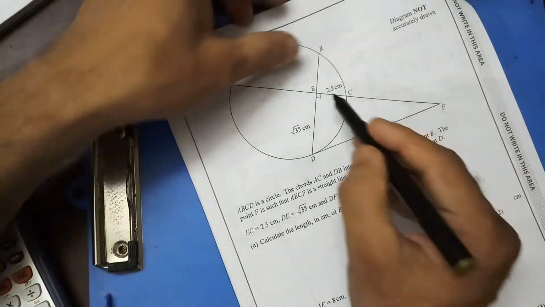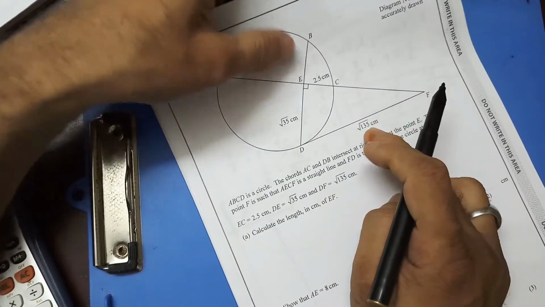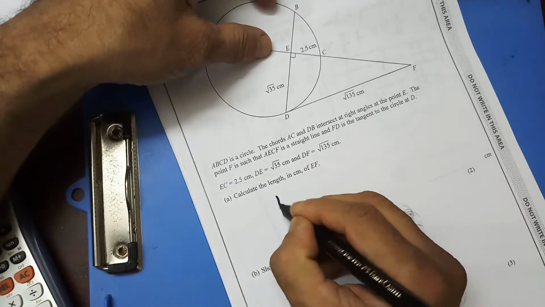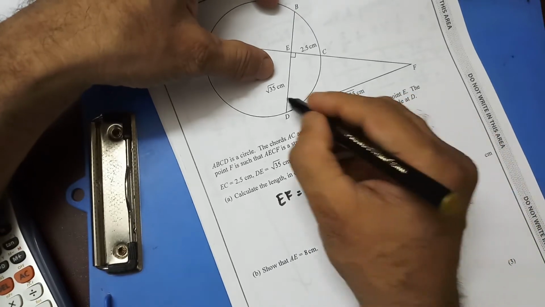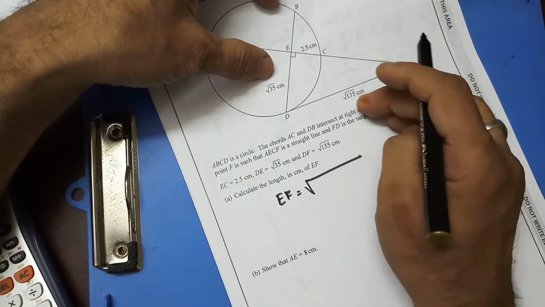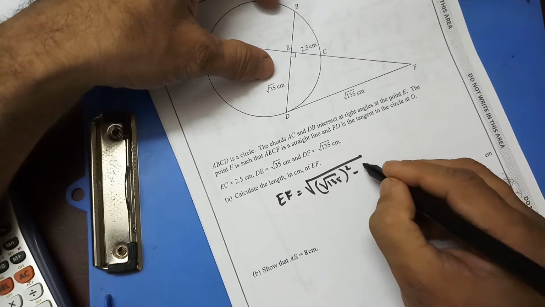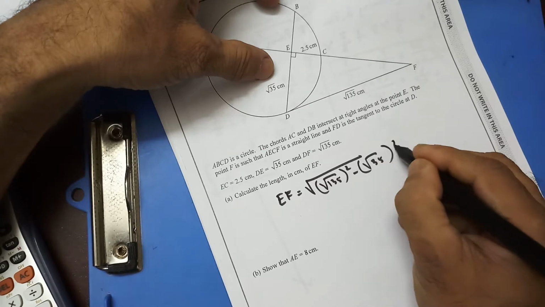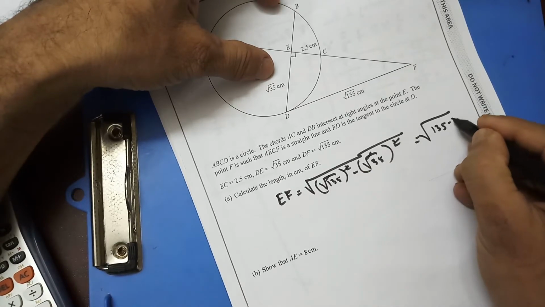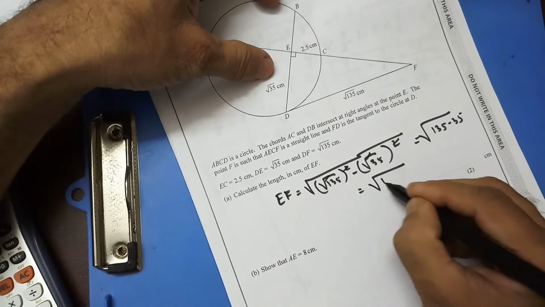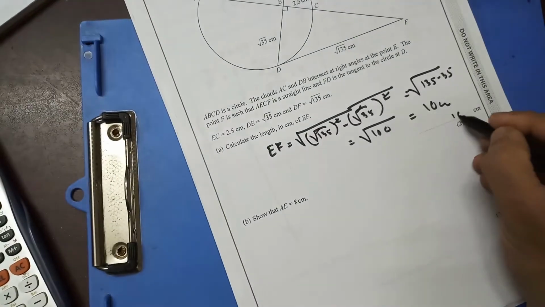Where is EF? This whole thing, EF. Now, this is a right angle triangle, and this is the hypotenuse. So that's Pythagoras' theorem. EF equals the square root of this squared minus this squared. So square root of 135 whole squared minus square root of 35 whole squared. This crosses out, that crosses out. So 135 minus 35 gives me 100. That means EF equals 10 centimeters.